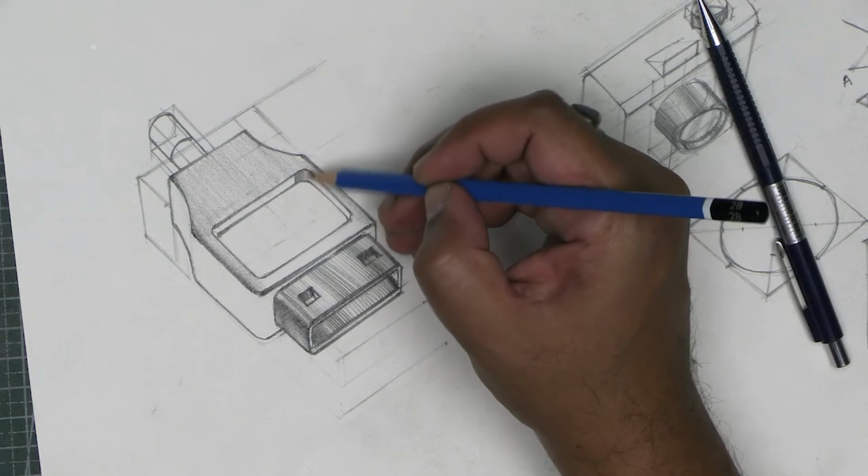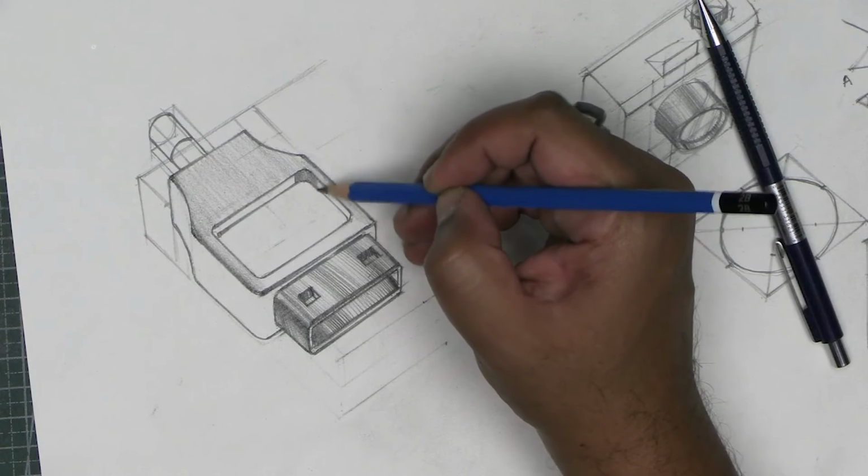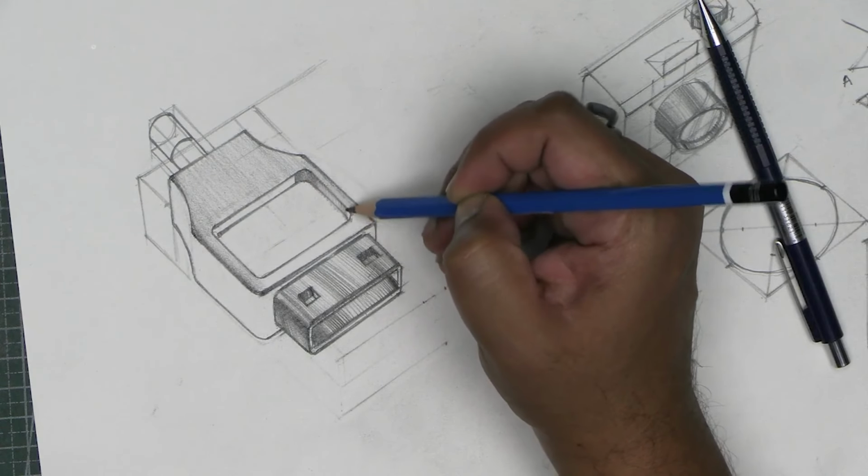Use your 2B pencil to do that. Apply pressure here. Apply pressure here.